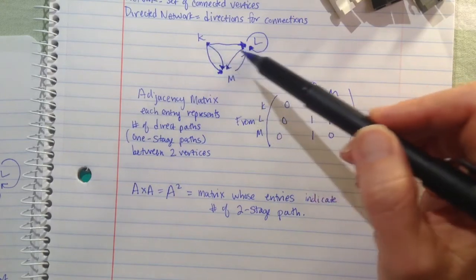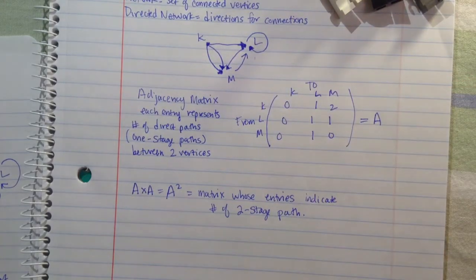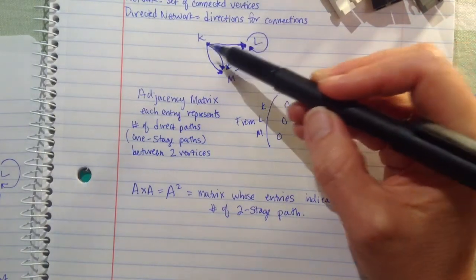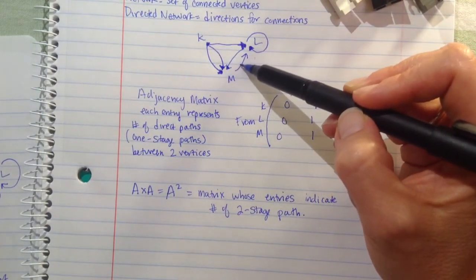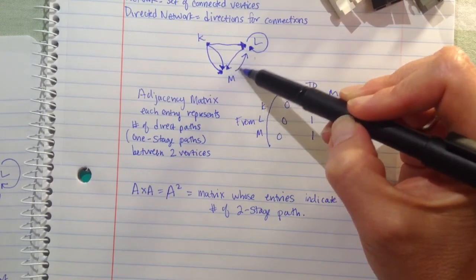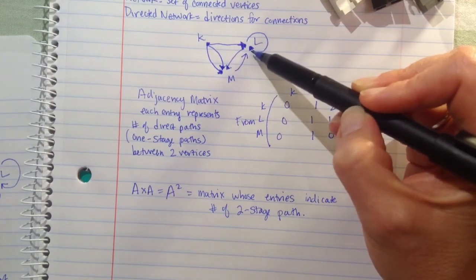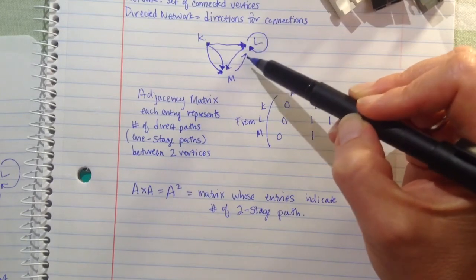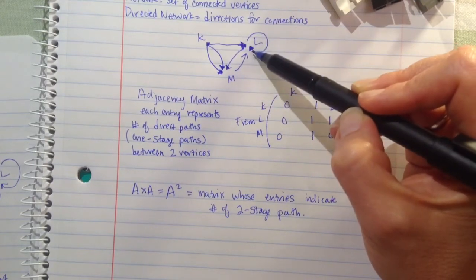Can I get from L to K? Doesn't look like I can do that. Or I can get from M to K. It looks like I can't do that in 2 steps, right? But I could get from M to L in 2 steps. I could go M, L. Or I could go M to L to itself.